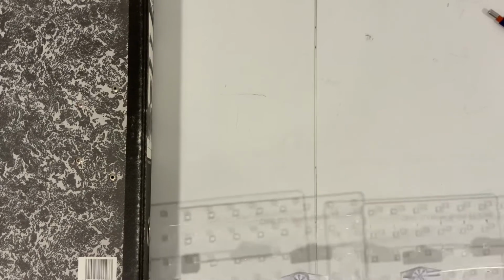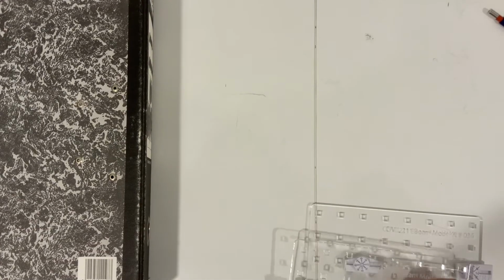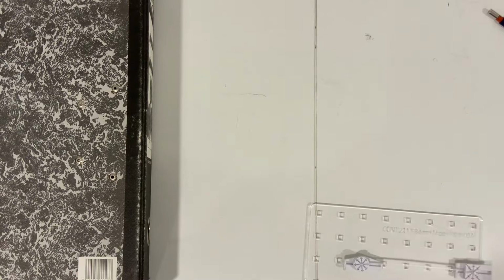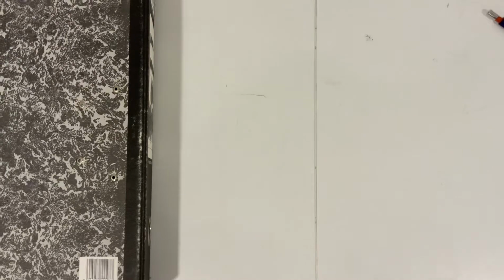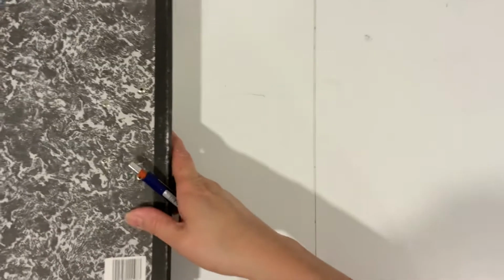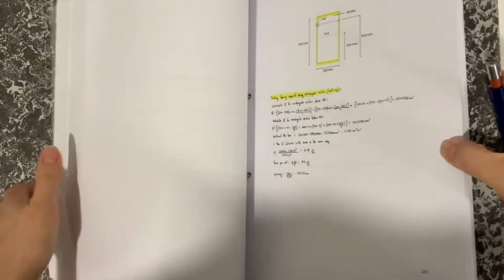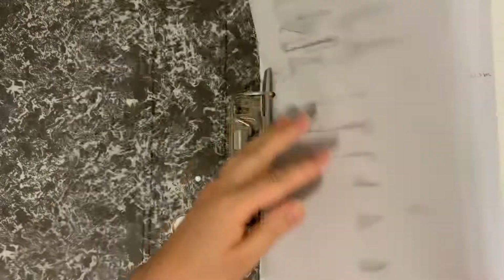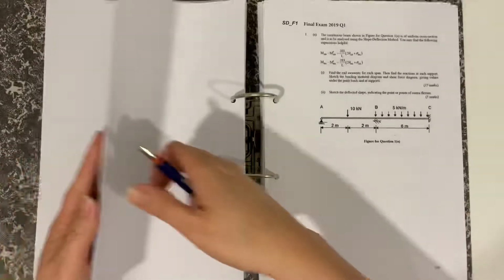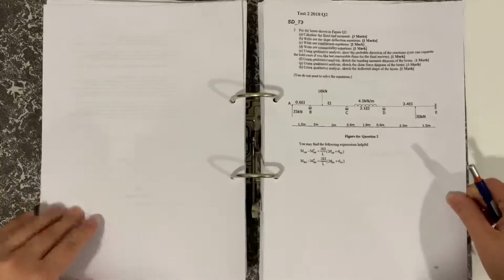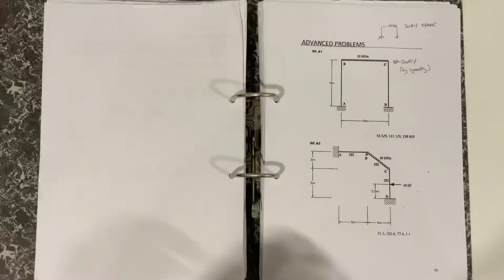So we'll just get rid of that for the time being. So we'll go back to the page here.